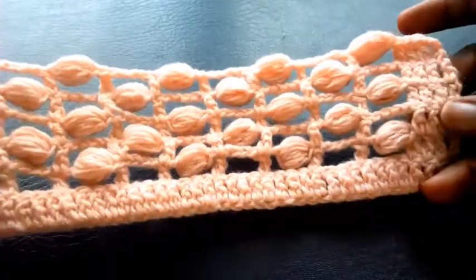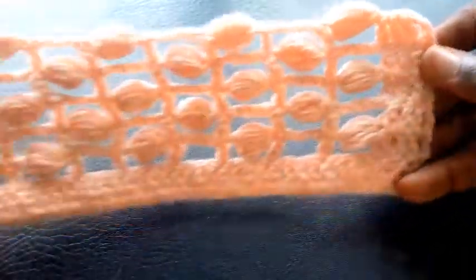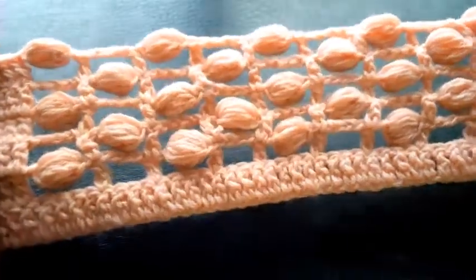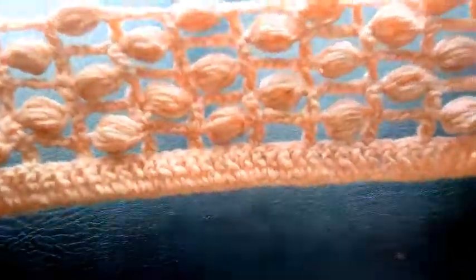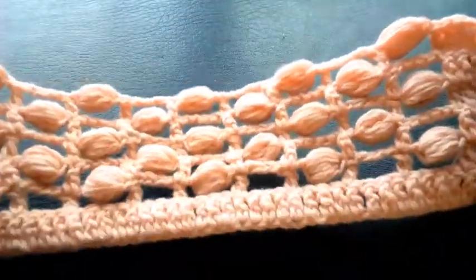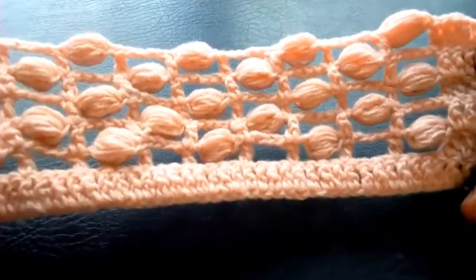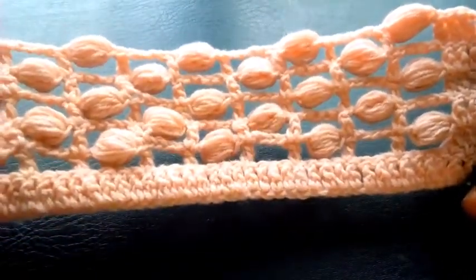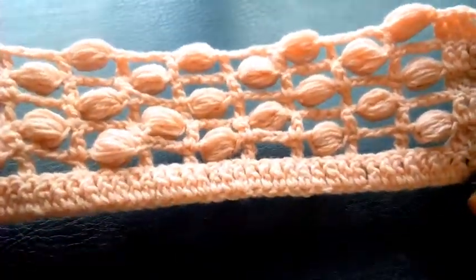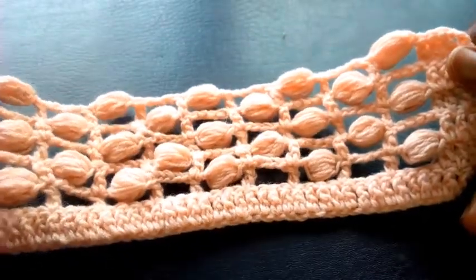Now I've come to the conclusion of this tutorial. Can you see? So beautiful and unique. It's something you can do yourself. Like I always say, you need to watch my video to the end and put it into practice. You practicalize it or you practice it.